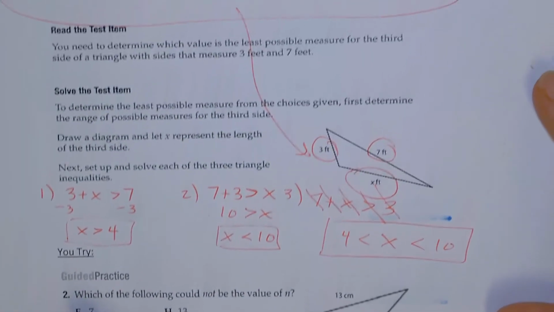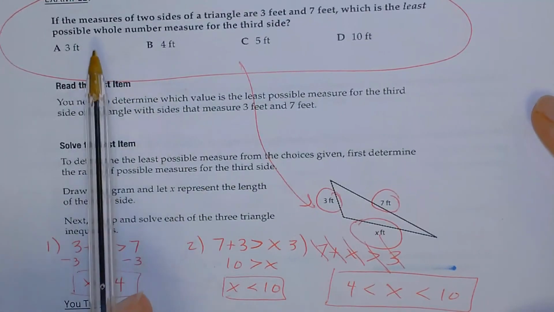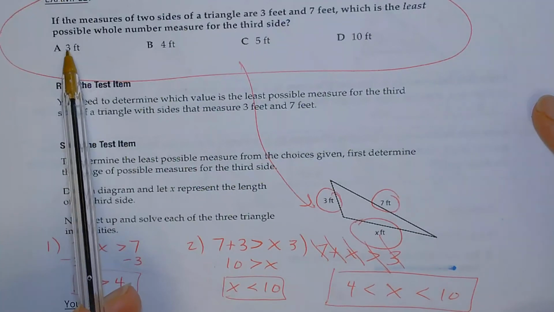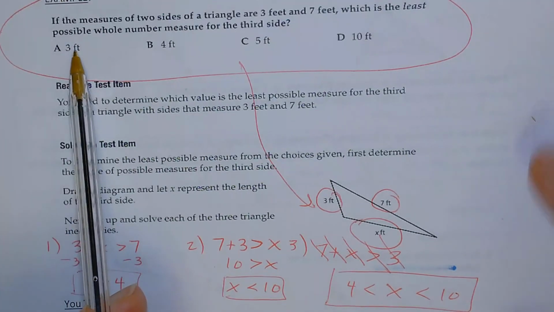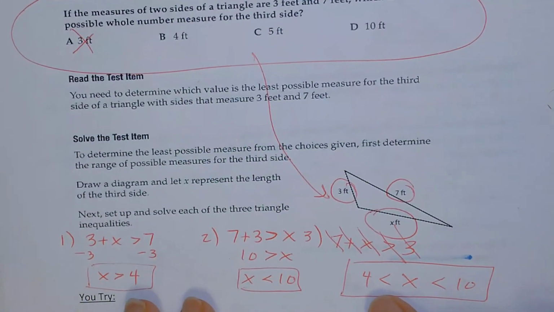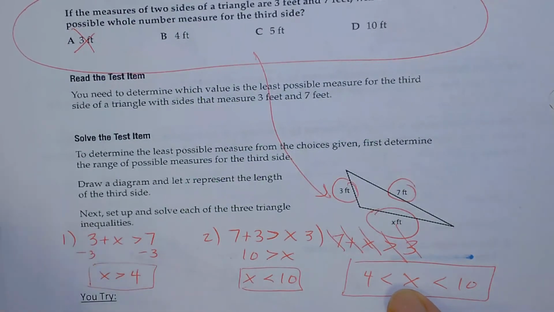Okay, now let's go up to the question up here. It said, which of these would be the least possible number that I could have for my third side? Could my third side be a 3? Is that between 4 and 10? No. Could my third side be 4? No, because it has to be bigger than 4, right? It can't be equal to 4, so that's out.